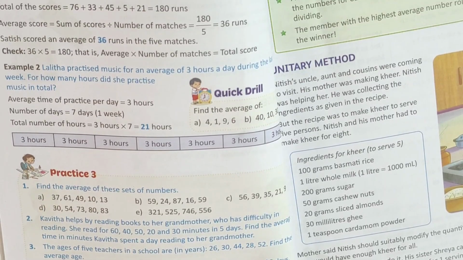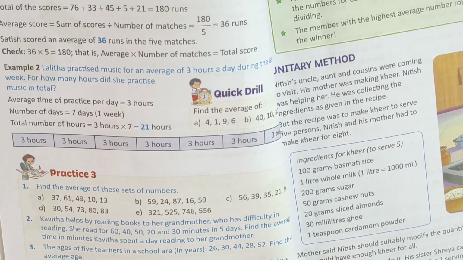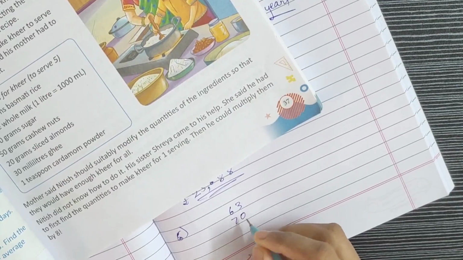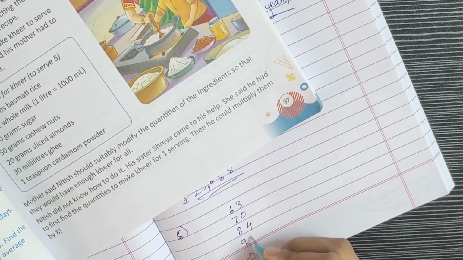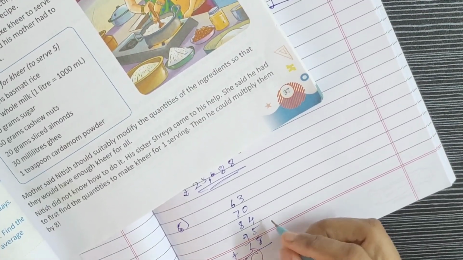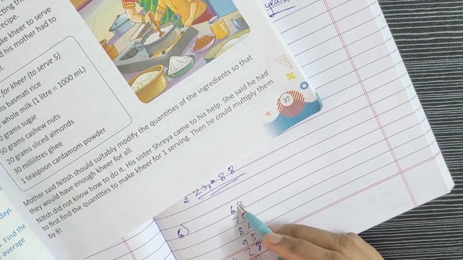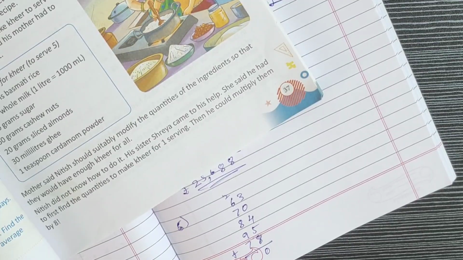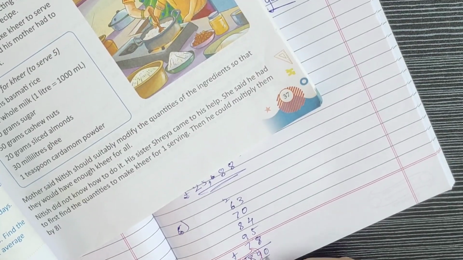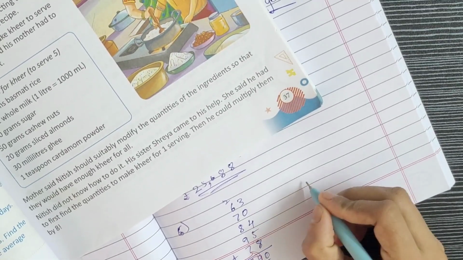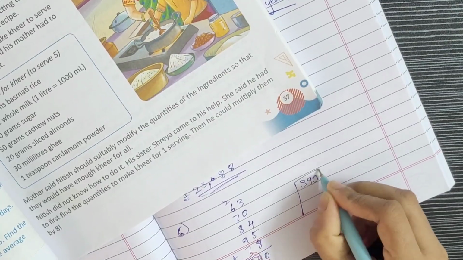Next, fifth. Five friends scored the following marks in maths: 63, 70, 84, 95, 78. Find the average marks they scored. How many of them scored above the average mark? First, we add 63, 70, 84, 95, 78. 390 divided by 5.